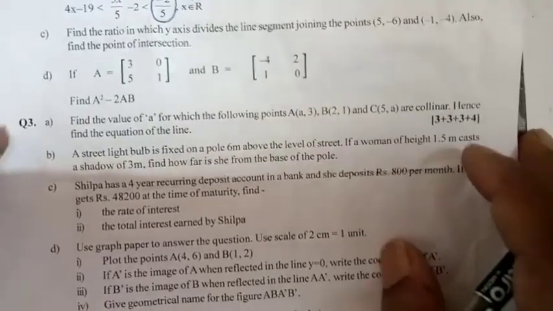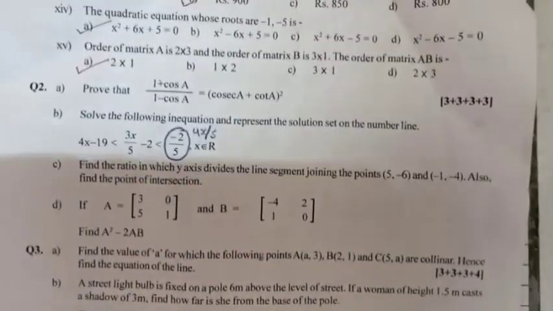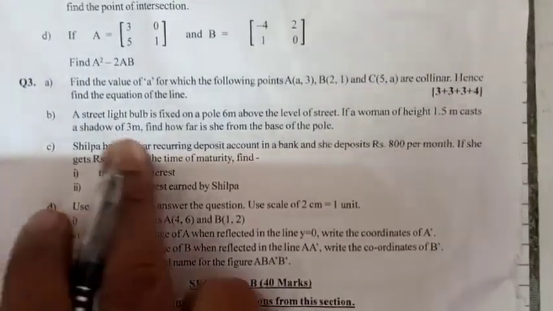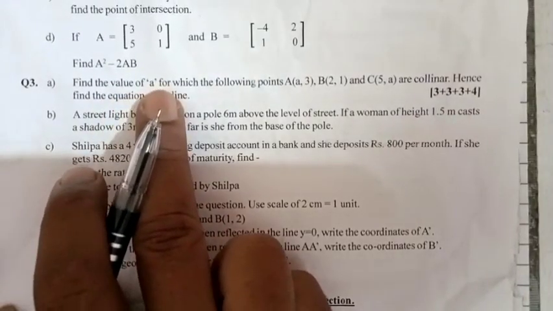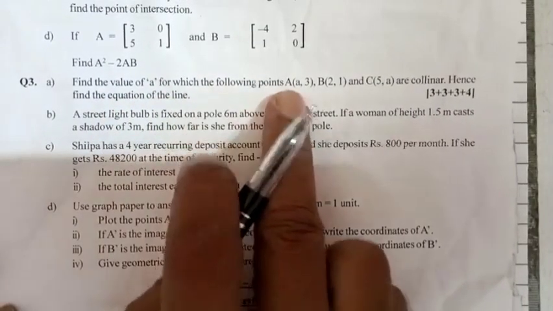So we have completed question number 2. Now moving on to question number 3. So question number 3, A part is saying find value of A for which the following points are collinear.